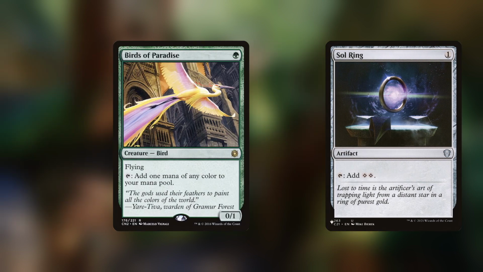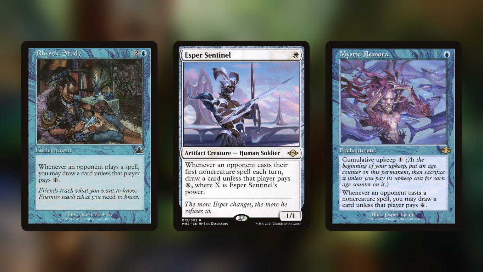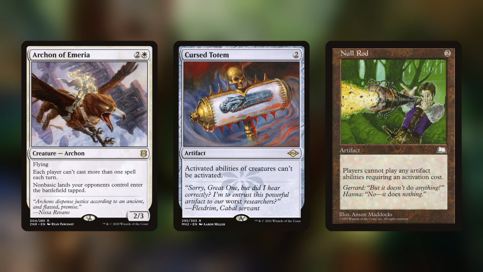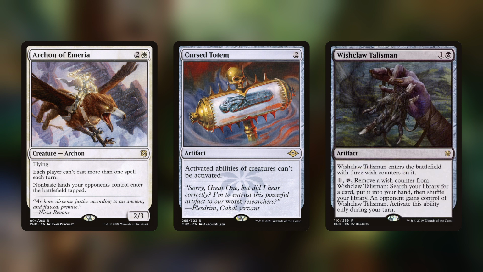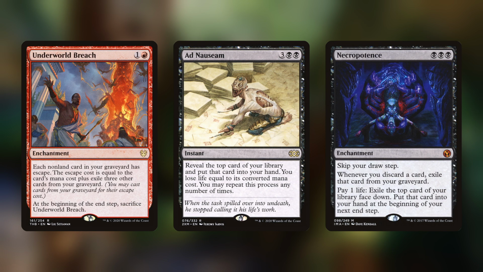So in that regard, threats can be singular spells such as ramp cards like Soul Ring, Birds of Paradise or Carpet of Flowers, value engines like Mystic Remora, Esper Sentinel or Rhystic Study, stax and hate pieces like Null Rod, Curse Totem or Archon of Emeria, setup pieces like Wishclaw Talisman, Ranger Captain of Eos or Demonic Tutor, or payoff spells and combo pieces like Necropotence, Ad Nauseam or Underworld Breach.